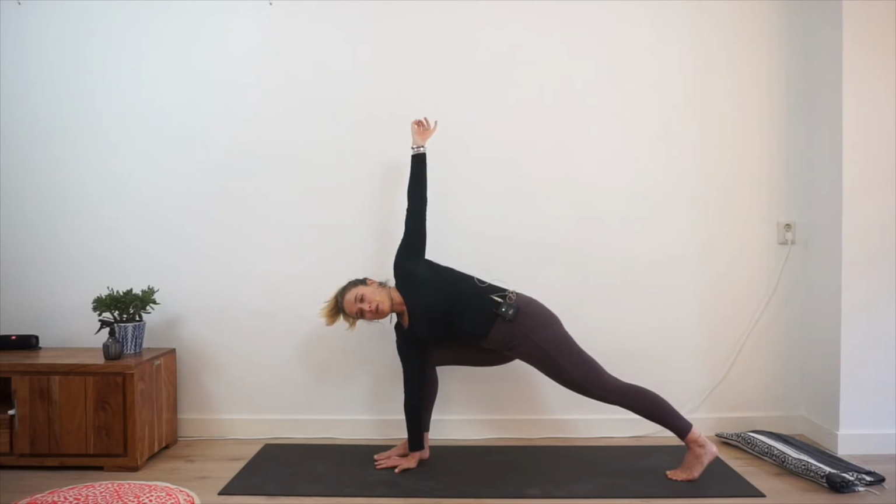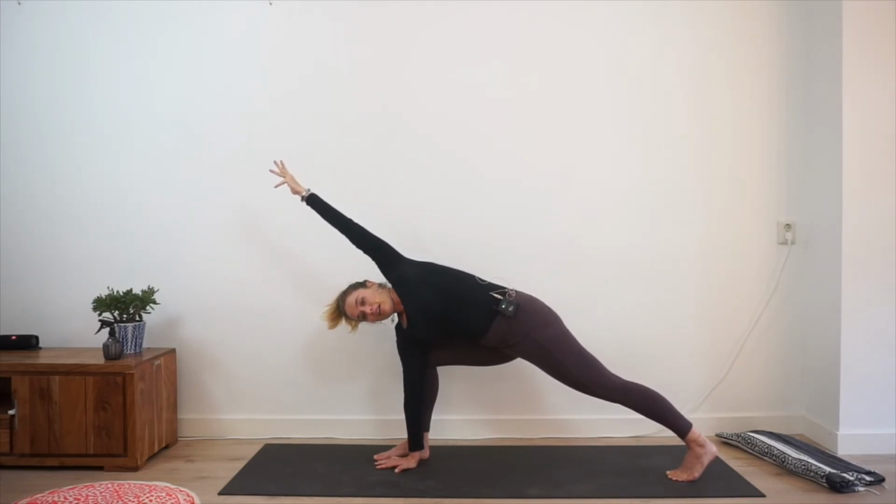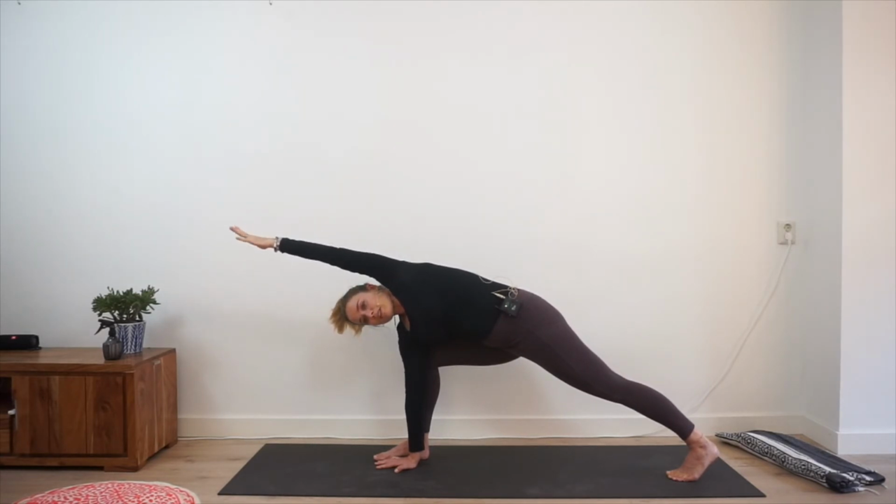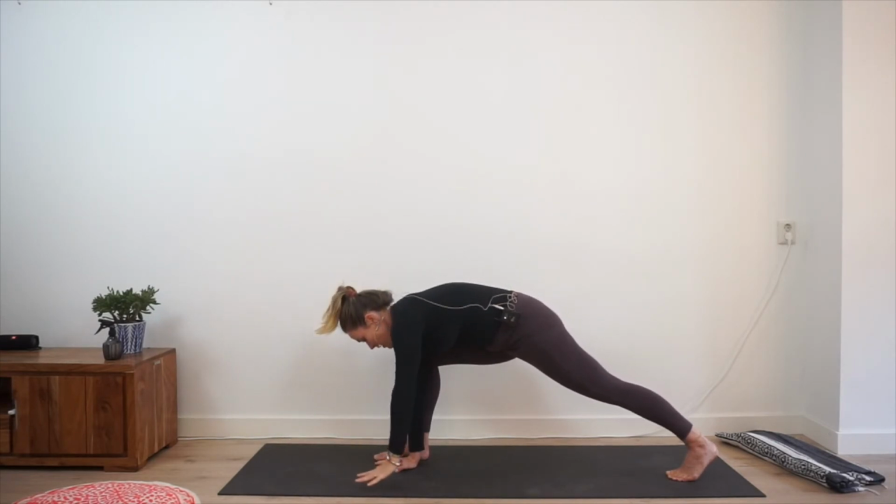The same thing we did with our right arm that reached to the top of the mat, let's see if we can do that here now. Exactly. Keep using your connection with that right hand into the floor to open your chest to the left. Yes. Perfect. And then take the left hand back to the mat.